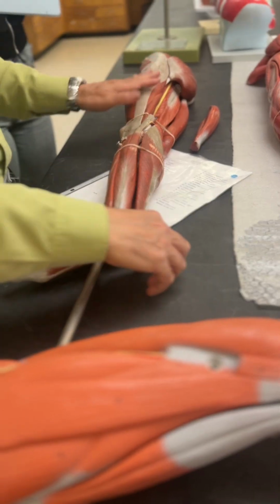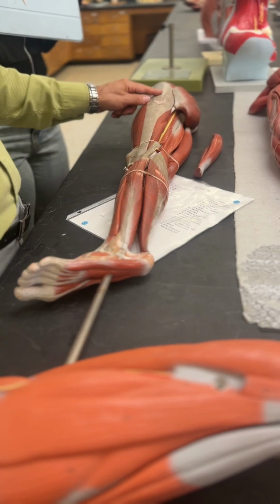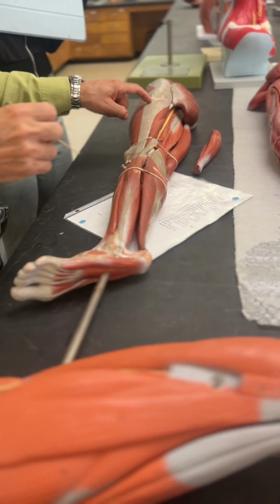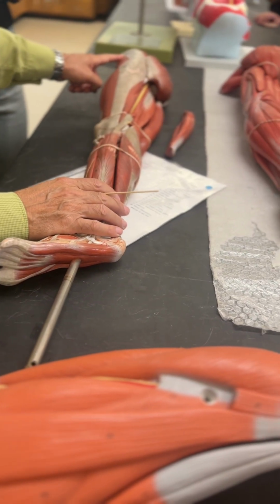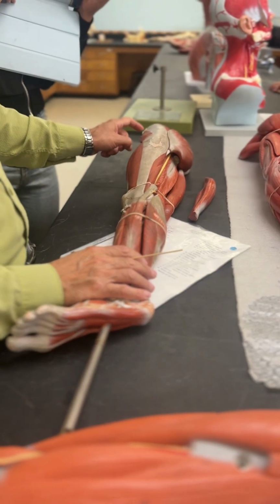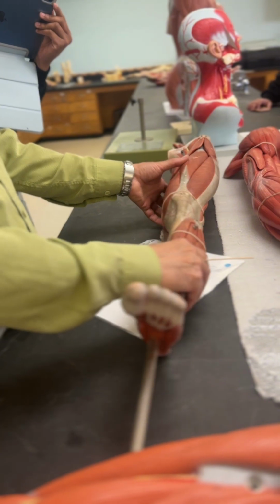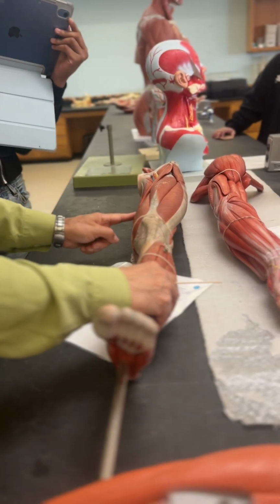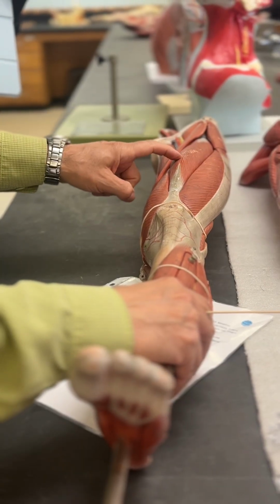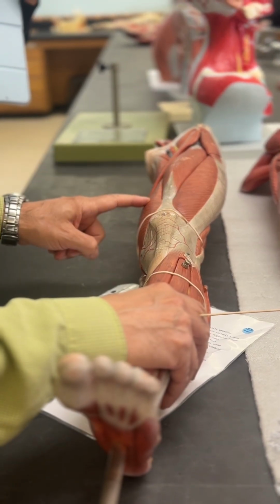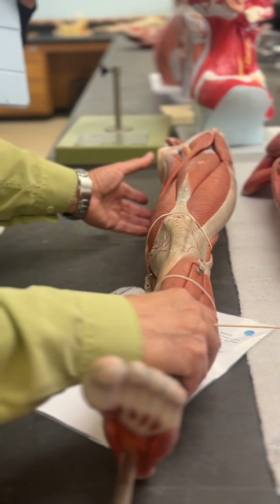What's the name of this? No, it's the lateral side. ITB. This is the ITB. What's the name of the muscle? Tensor fascia latae. Tensor fascia latae muscle, ITB or iliotibial band. And here you can see the sartorius. You can see the quadriceps femoris. Again, this is the rectus femoris, vastus medialis, vastus lateralis. Vastus intermedius will be underneath of this.